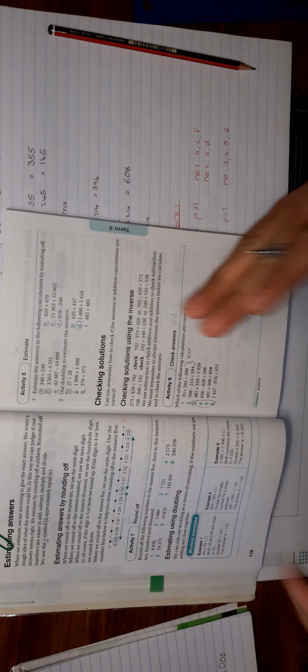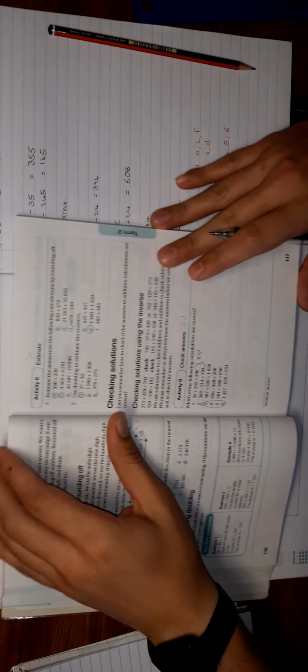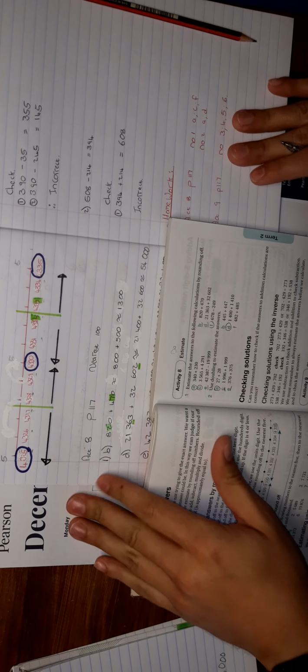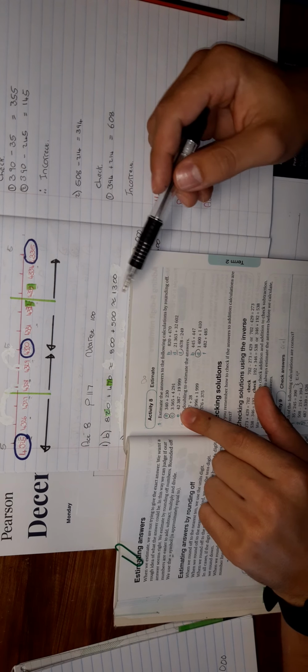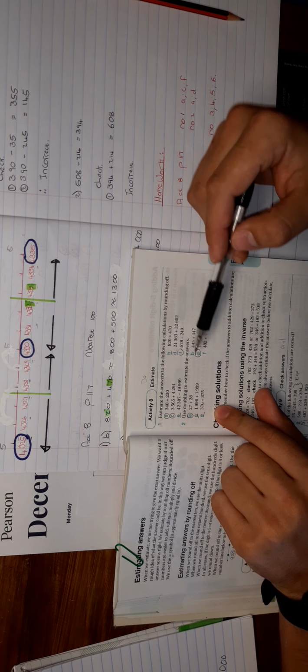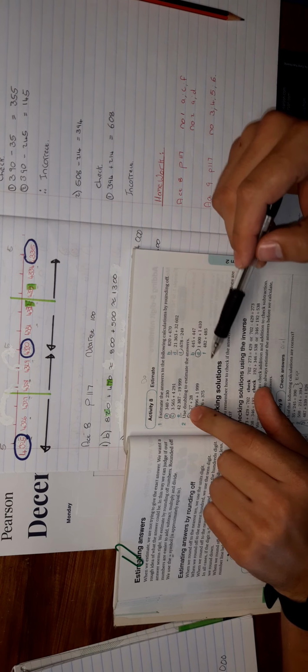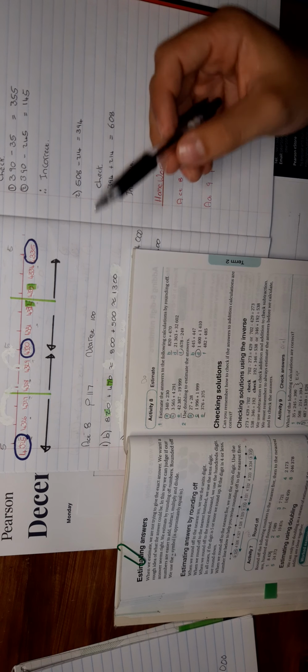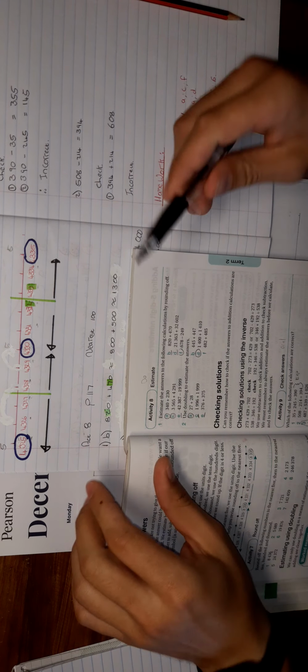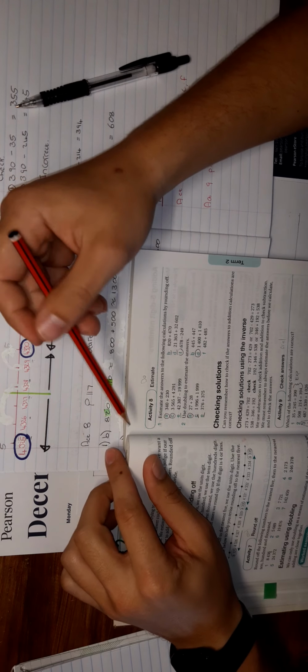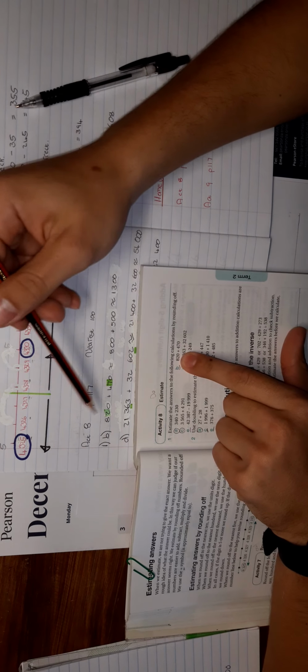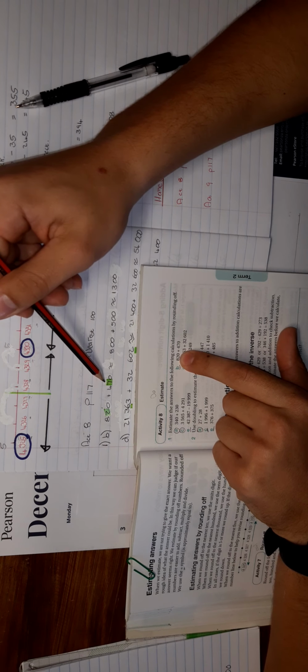Now, when we are doing activities, now we say estimate the answers and do the following calculations by rounding off. Now, I have done some here. So you are going to do A, C, and F for number 1, number 2, only A and D. But I had done some few examples to show you guys. So now they give you at number B, 820 plus 470.